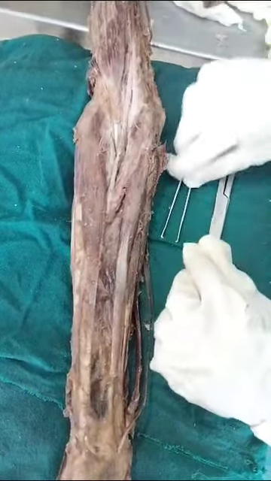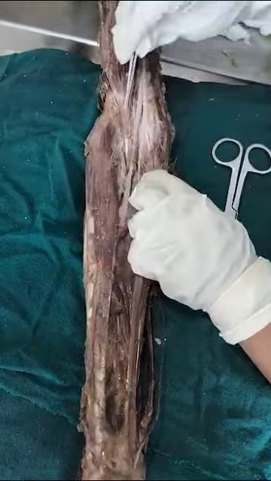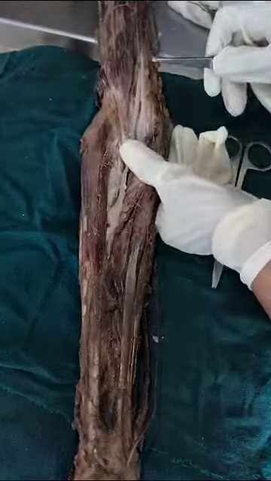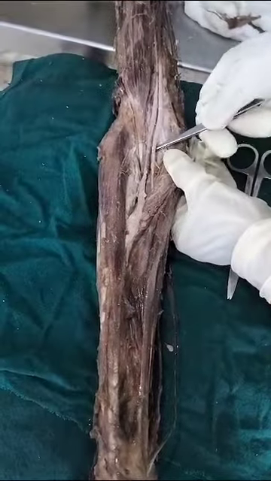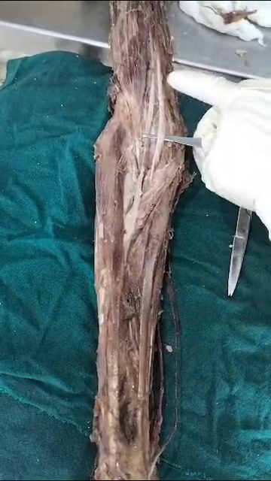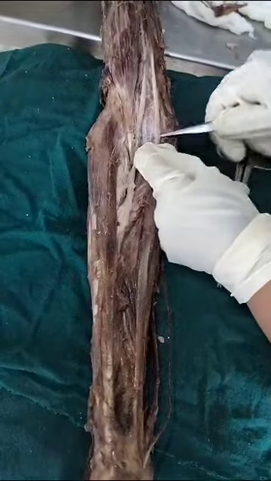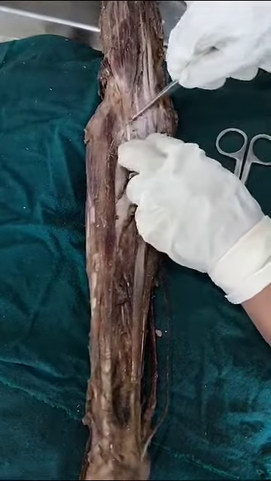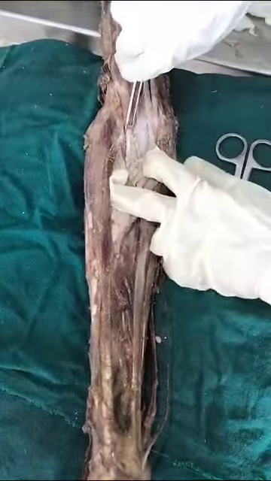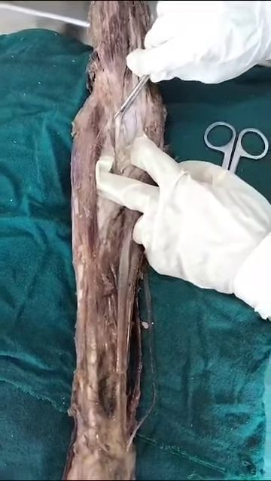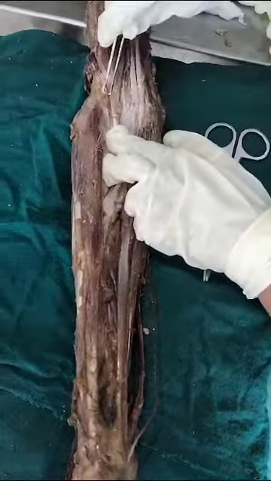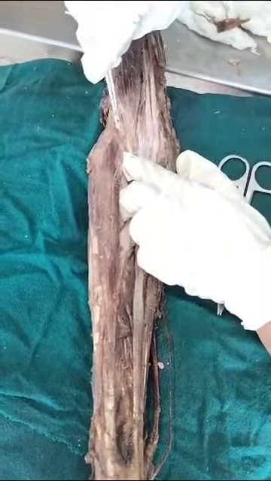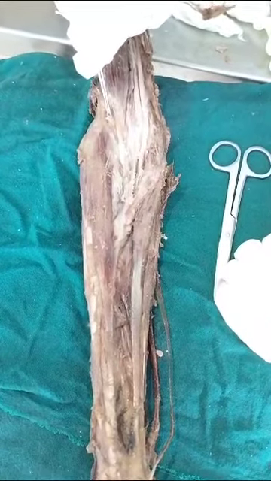You can see the content of this fossa over here. If you go from the medial to lateral aspect, this is the first content of the cubital fossa, and this one is the median nerve. Then another content you can see over here, this one is the brachial artery. The third content, can you see this tendon? This one is the tendon of the biceps brachii muscle. And the fourth content, in the upper part, is the radial nerve. So these are the four contents.